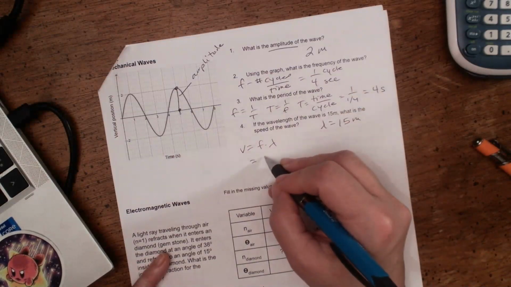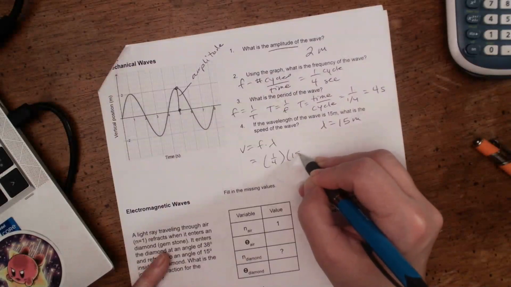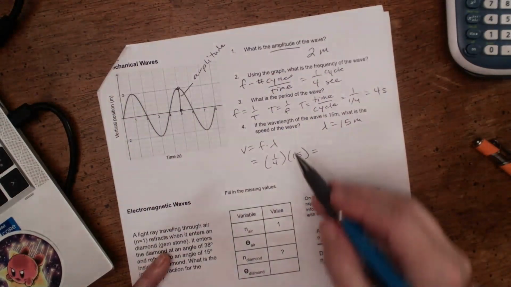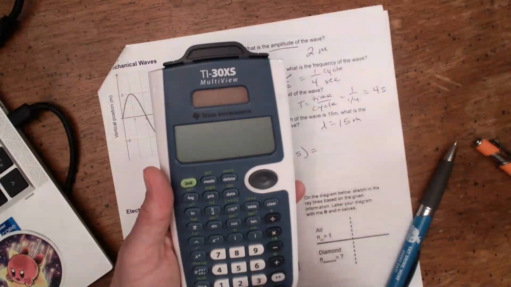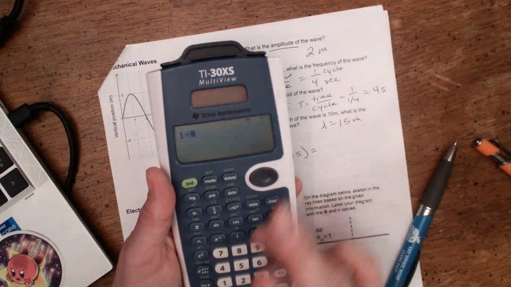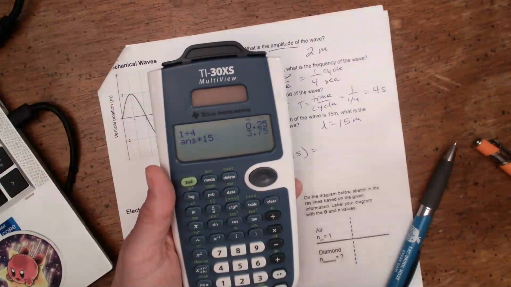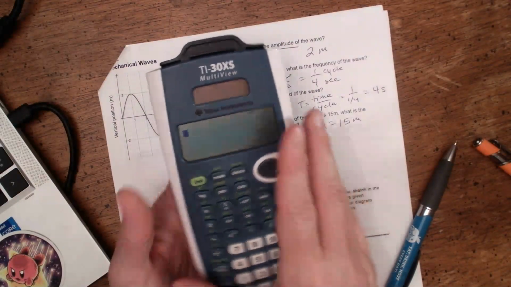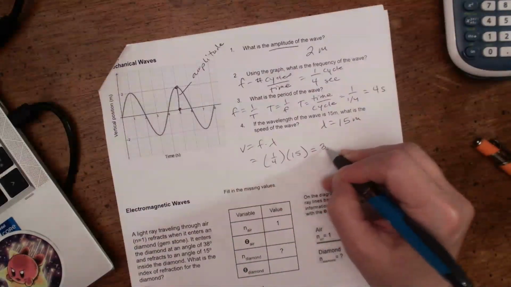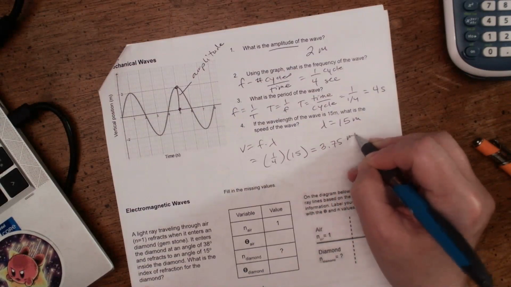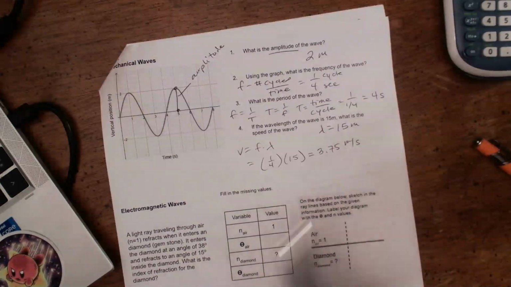So I'm going to take my frequency 1/4 multiplied by 15. 1/4 is 0.25. So then I'm going to multiply that by 15. And that's going to give me 3.75 meters per second. This is a speed, so it's going to have the same units that our old velocity did from last semester, meters per second.